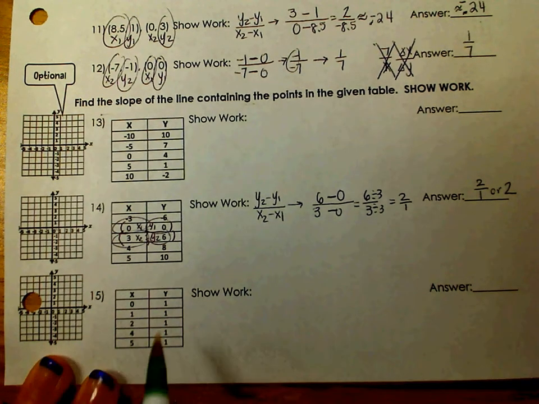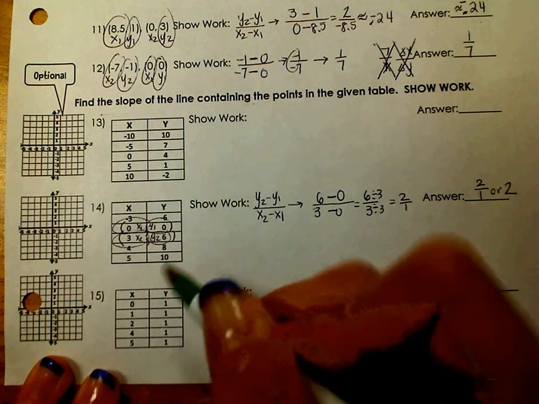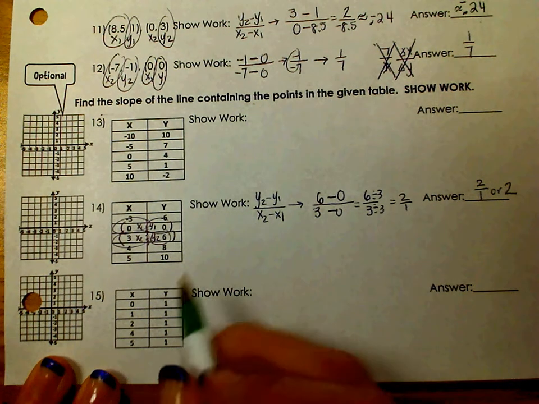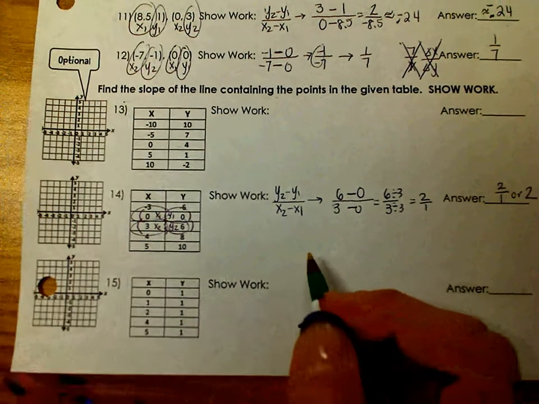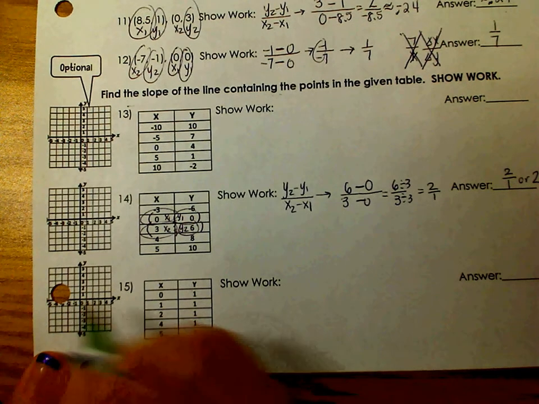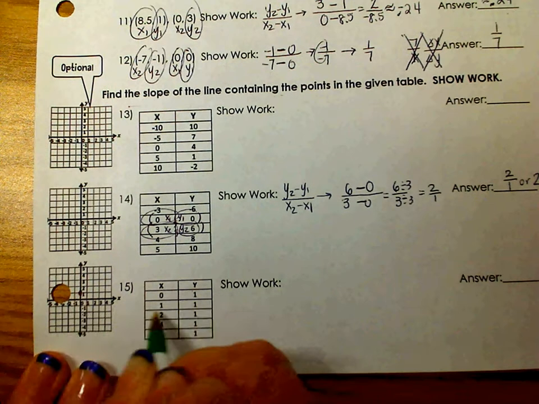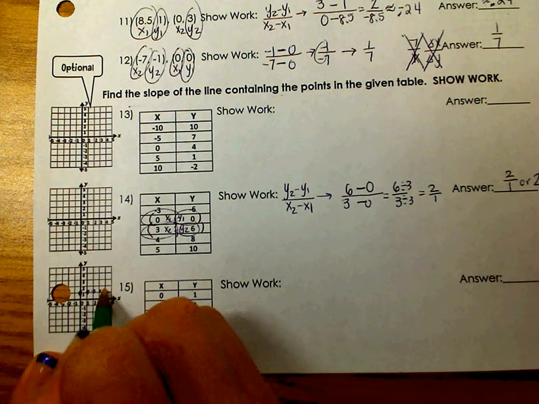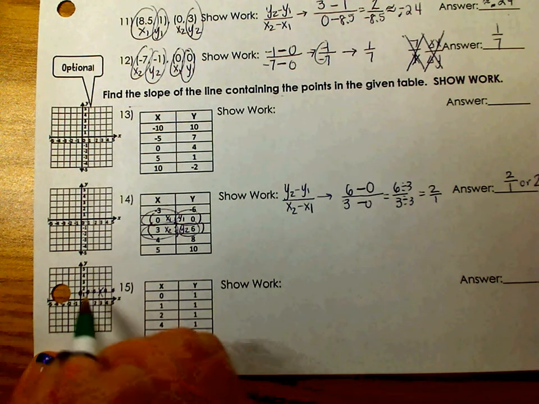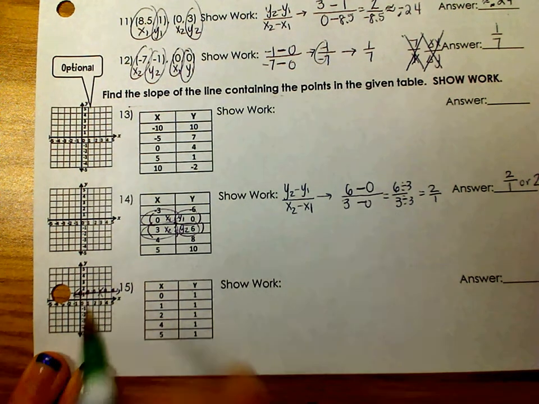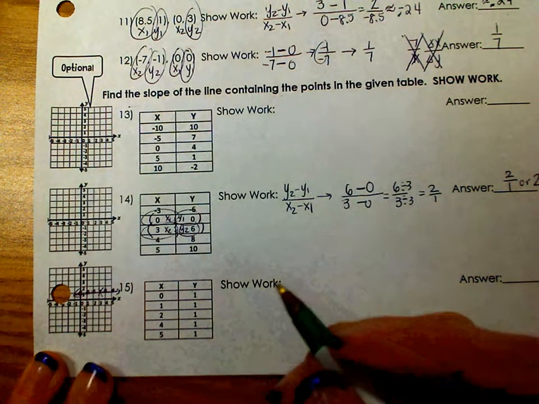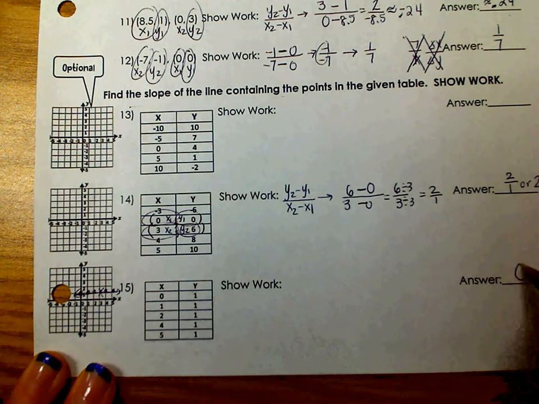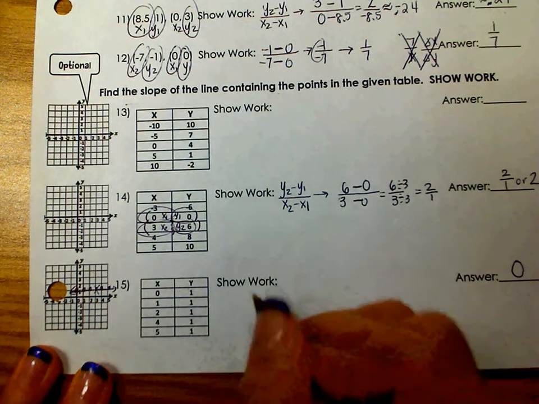Number 15. Now something peculiar is happening here. All the y's are repeating, which means this is actually going to be a horizontal line. If you want to double check, here's a graph. So like 0, 1 is here, 1, 1 is here, 2, 1, and so on and so forth. 4, 1, and 5, 1. There was no 3, 1. And if you connect them all, it makes a line, a horizontal line. So the slope should end up being 0, but let's show the work that supports that.